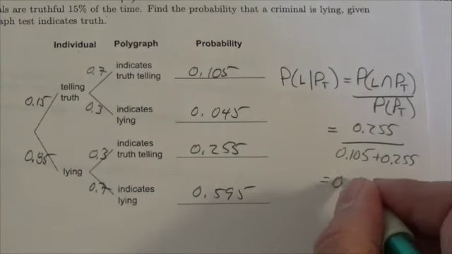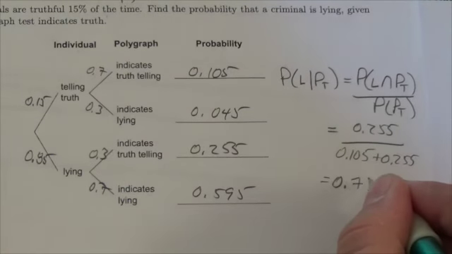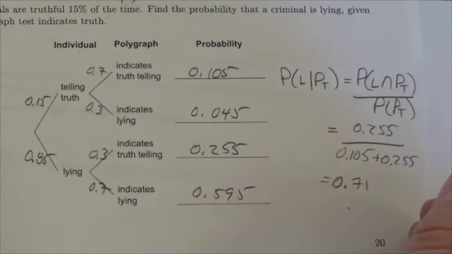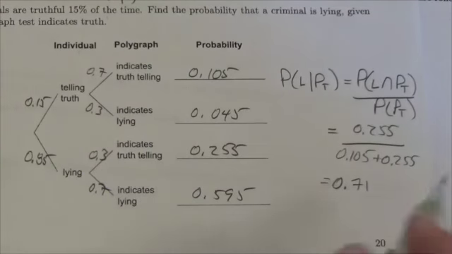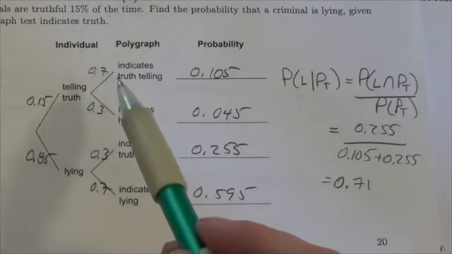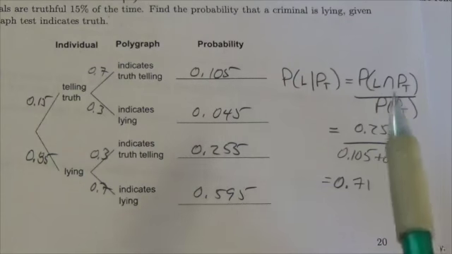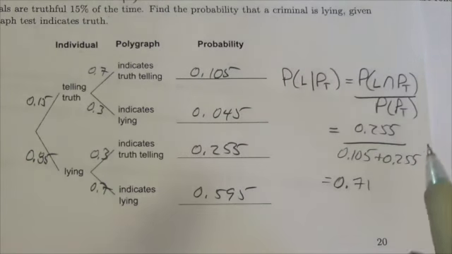And we get 0.7, well, I'll just round it, 0.71. So 71% of the time, when the polygraph test tells us that you're telling the truth, it turns out that the criminal is actually lying.